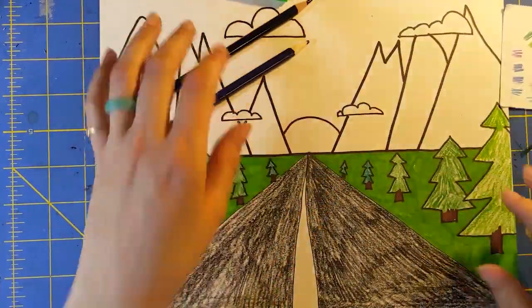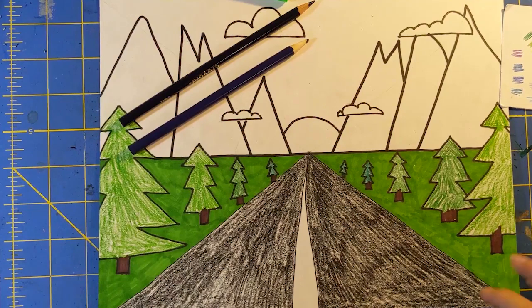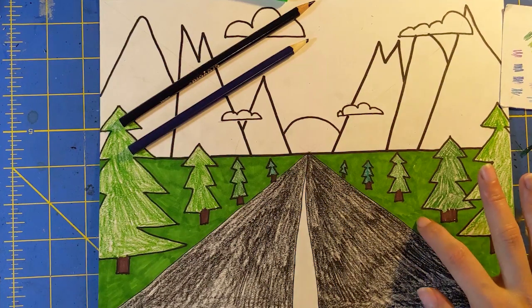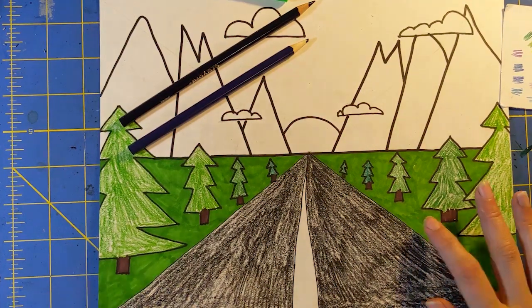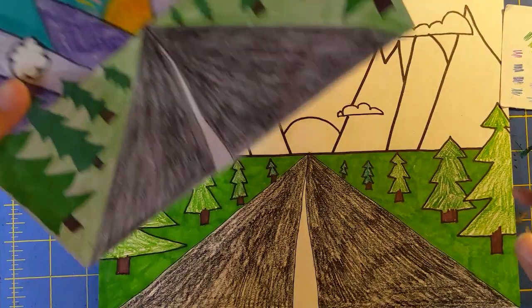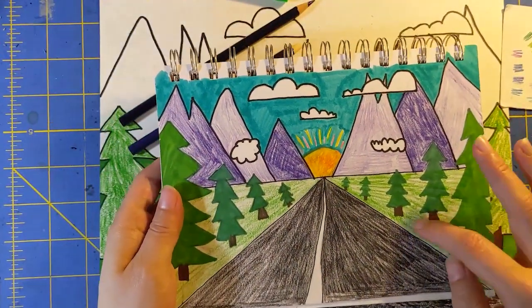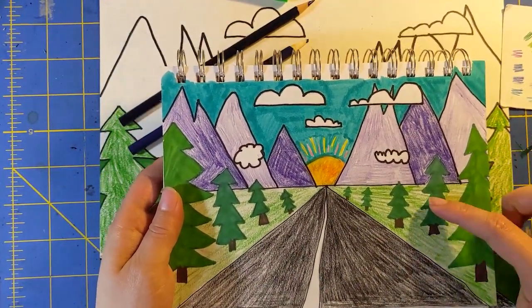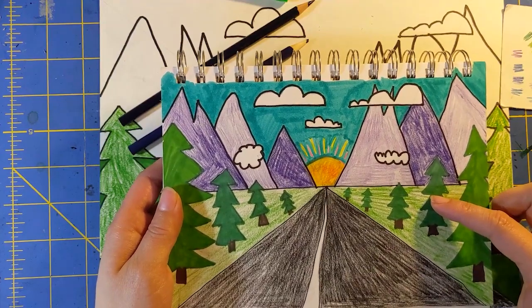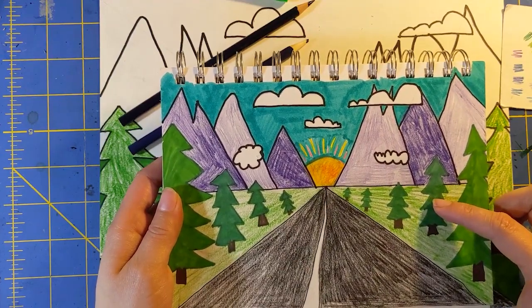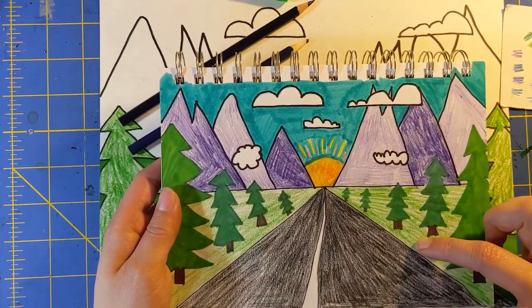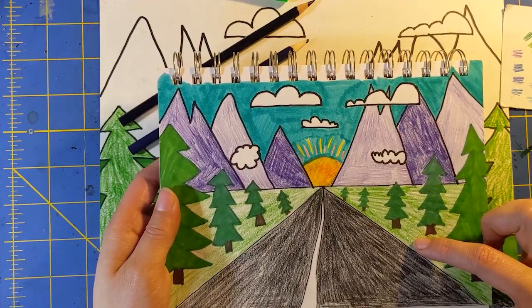Alright, so I colored in the trees and the grass and the road. The road I did with color pencils and the grass I did with markers. If you wanted to do the opposite, this is what it would look like if you colored the trees with marker and colored the grass with color pencil.